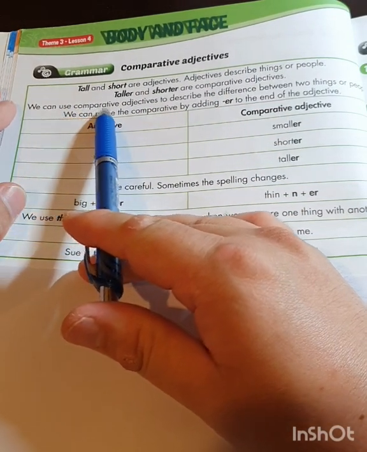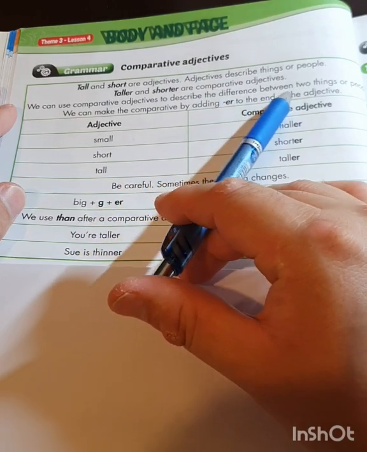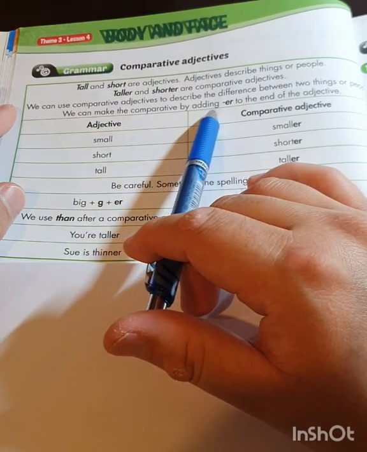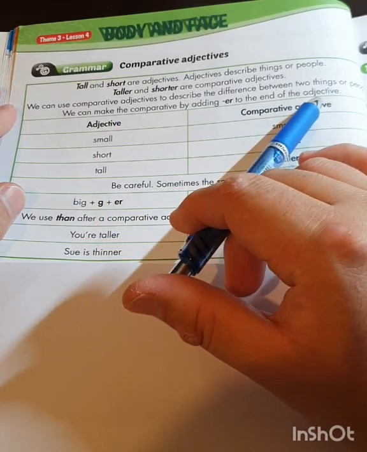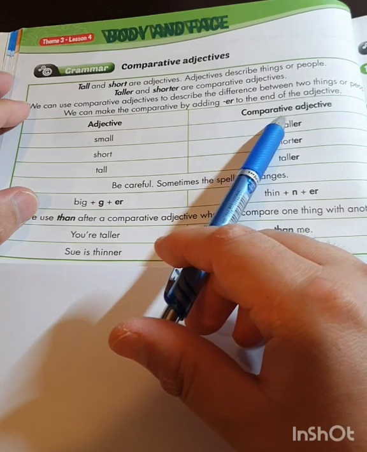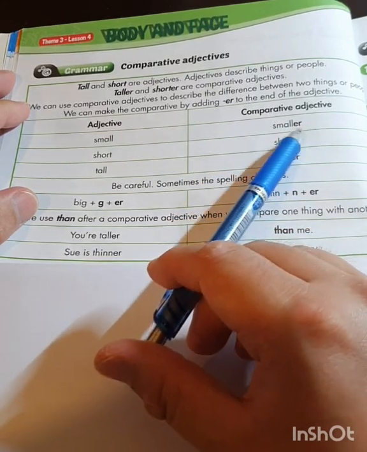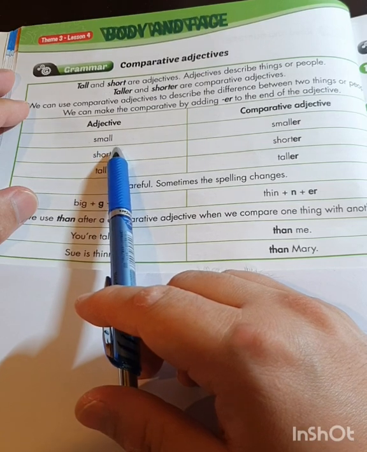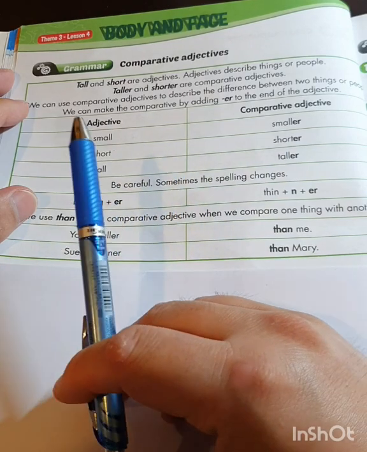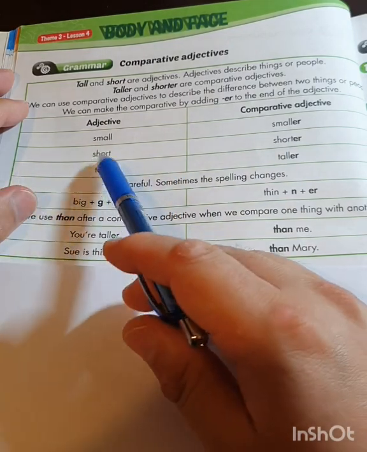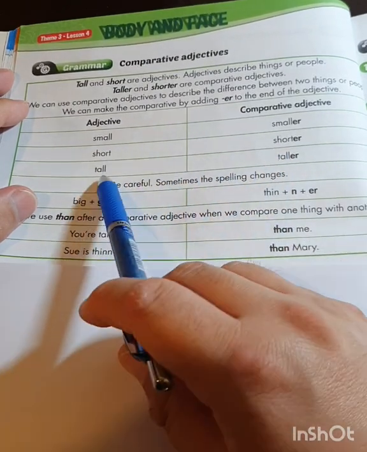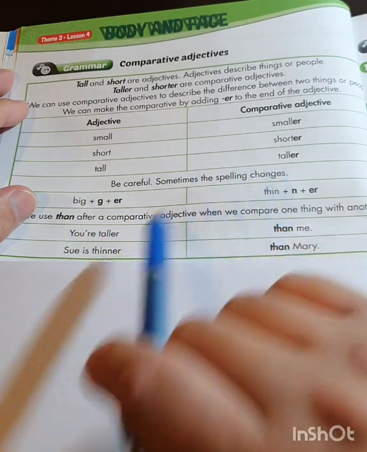We can use comparative adjectives to describe the difference between two things or people. We can make the comparative by adding er to the end of the adjective. So, adjective small, comparative adjective smaller. So, in Thai it will be lek gwa. Okay, short, shorter, tall, taller, tall, soon, taller, soon gua.